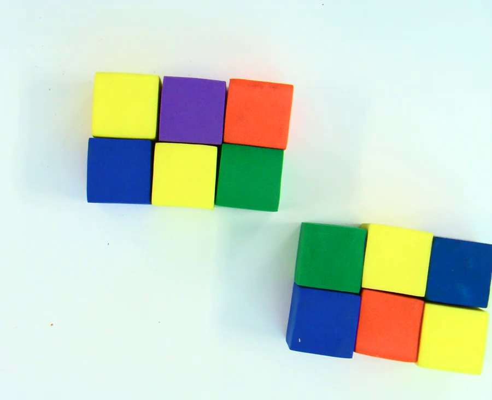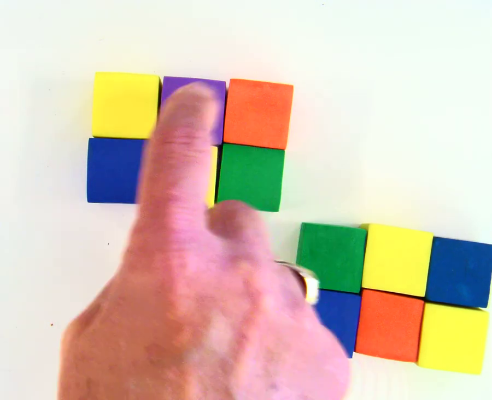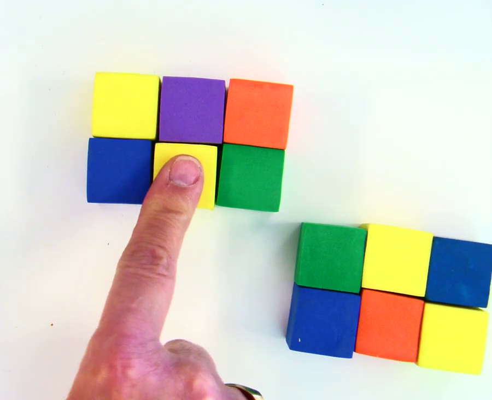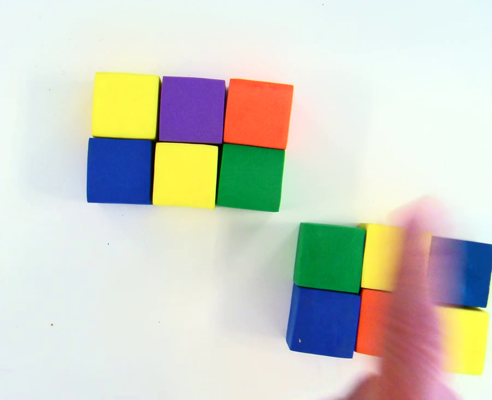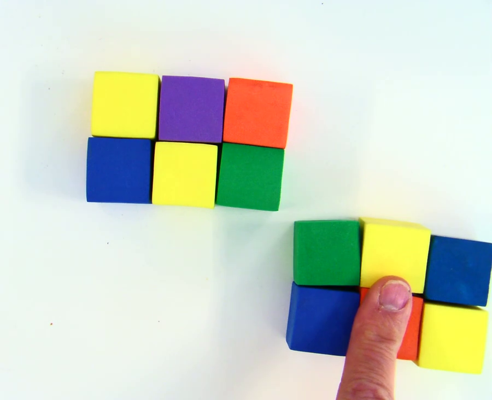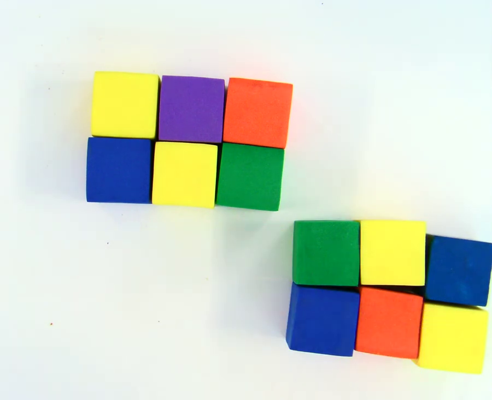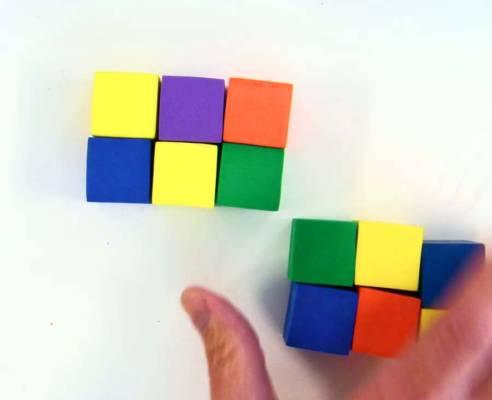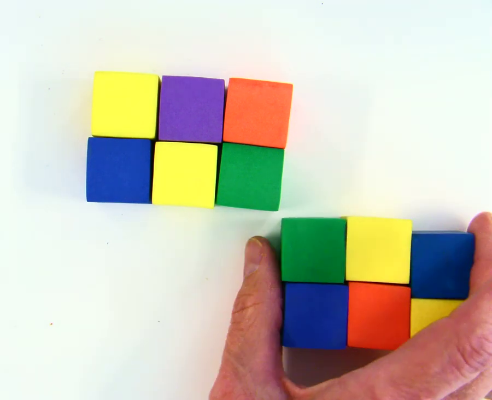Congruent polyhedra have the same volume. Let's see, 1, 2, 3, 4, 5, 6. The volume of this one is 6 unit cubes. 1, 2, 3, 4, 5, 6. The volume of this one is 6 unit cubes. They are congruent polyhedra, and they do indeed have the same volume. Who would have thunk it?